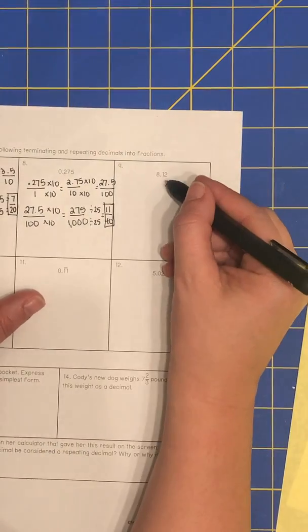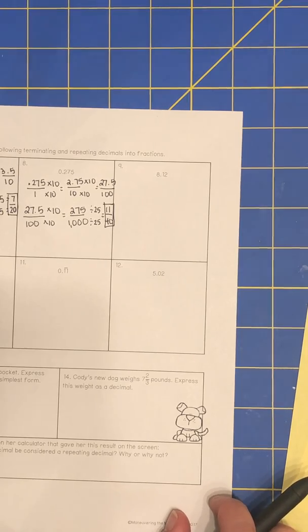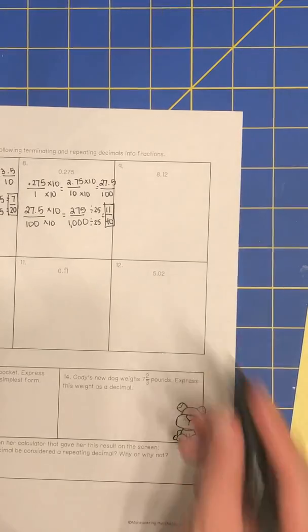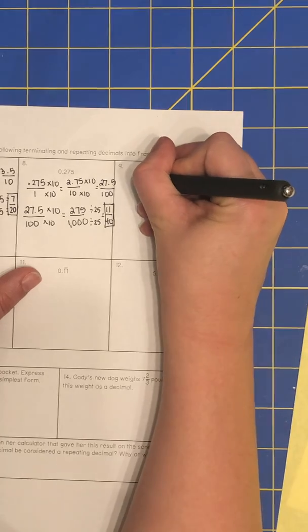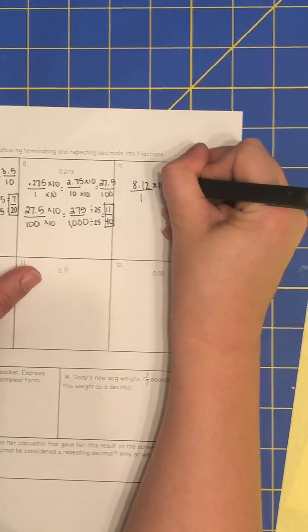All right, so now I'm going to take 8 and 12 hundredths. I'm going to leave the whole number alone, and what I'm going to do is convert the 12 hundredths into a whole number. So if we think about that, this is the same as saying 8 and 12 hundredths over 1. I'm going to multiply it by 10.